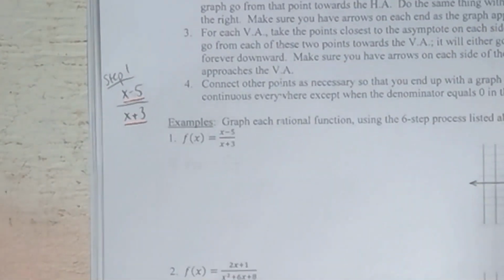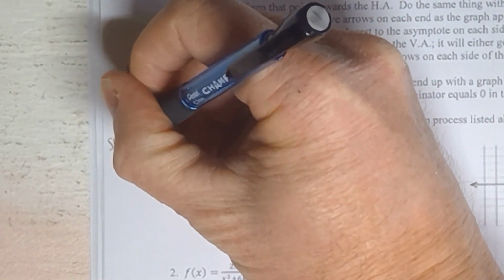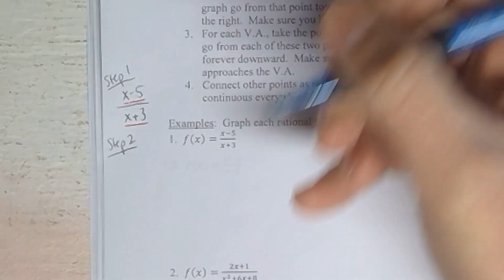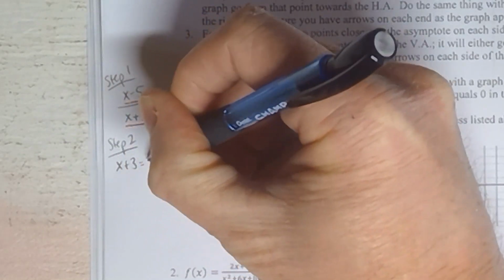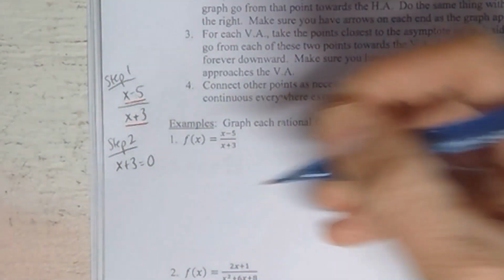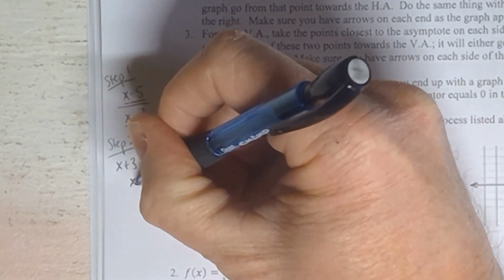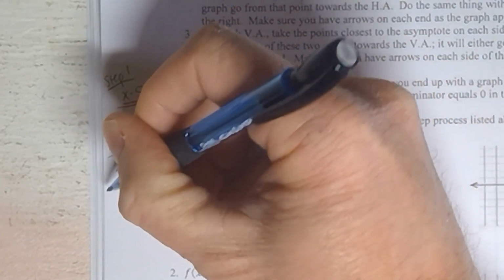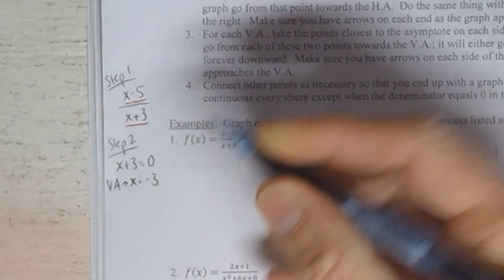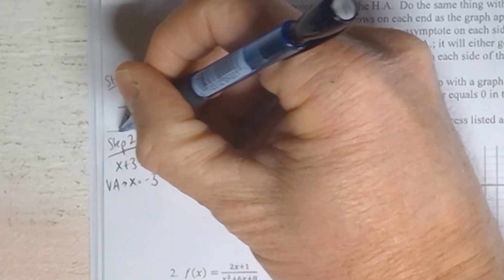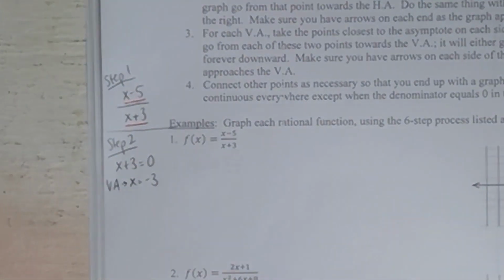Okay, so let's do that. Step 2. Vertical asymptote. How do you do that? You set your denominator equal to 0. And that's just a simple little linear equation, right? So we move the 3 over to the other side. And that right there is your vertical asymptote. That's your vertical asymptote. All right. So I got step 1. But we still got to do the other asymptotes here.